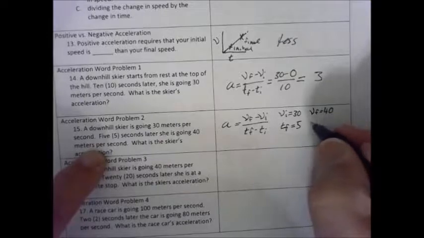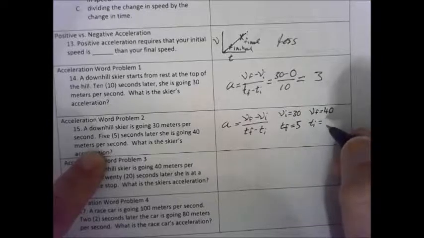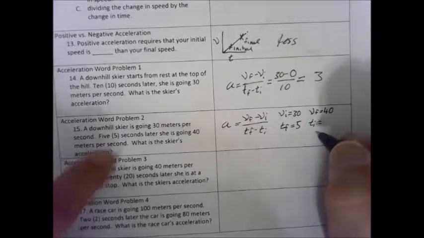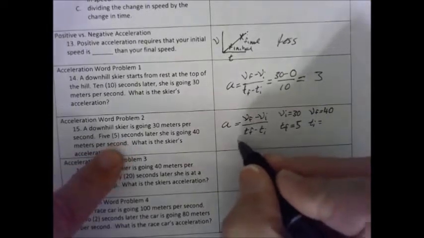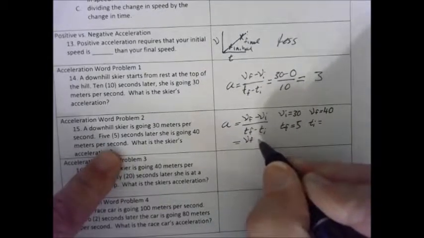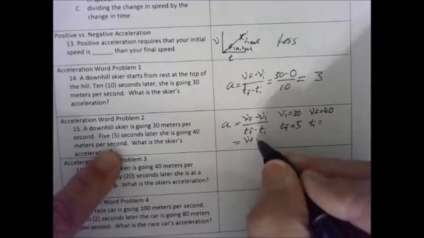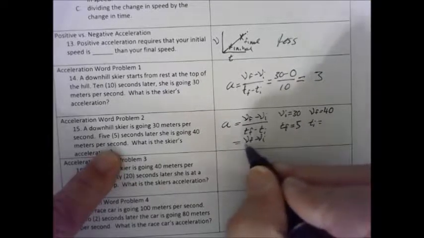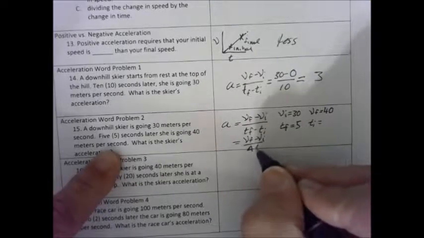Now, some students will ask me, well, what was my Ti? Well, in a lot of these questions, you just assume that your initial time is 0, or your difference in time. Remember that this acceleration equation is your change in velocity over your change in time.